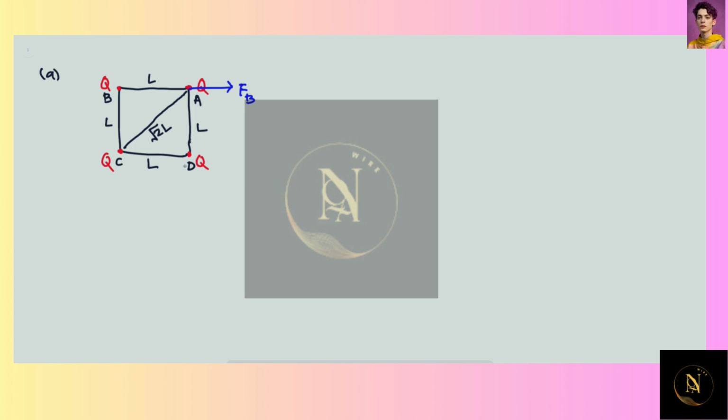Similarly, force on A due to charge D will be, again they have the same sign, so this will be repelling as well. So FD. And similarly force on A due to charge C will be repelling as well, hence away from the charge, and I have marked that to be FC.